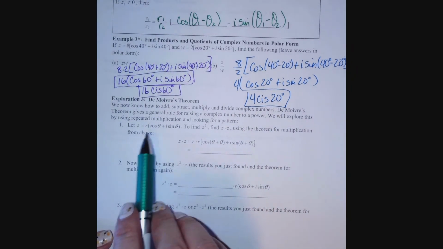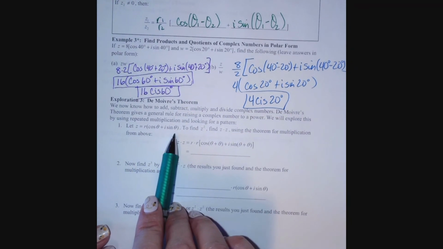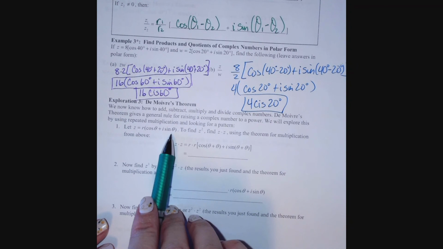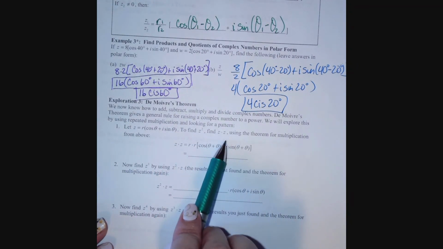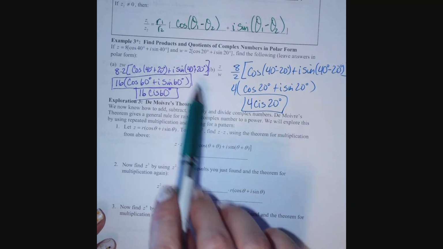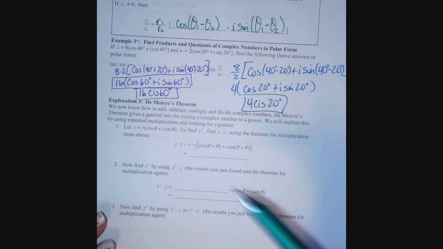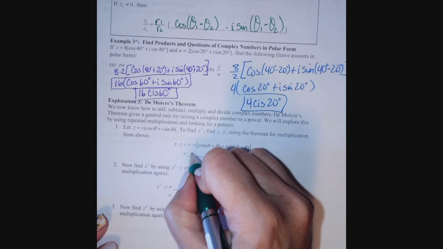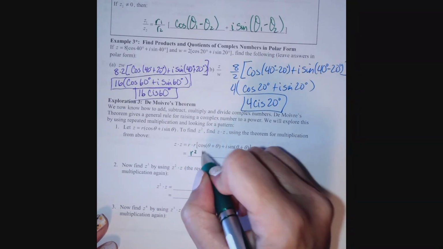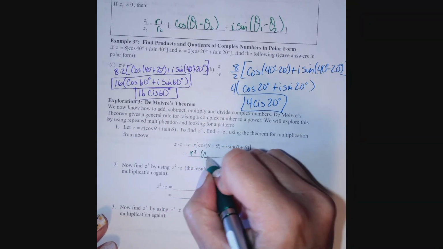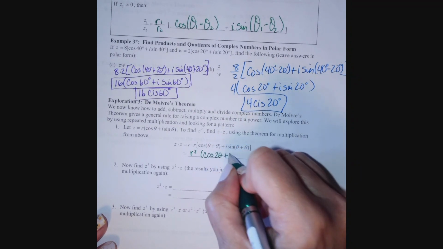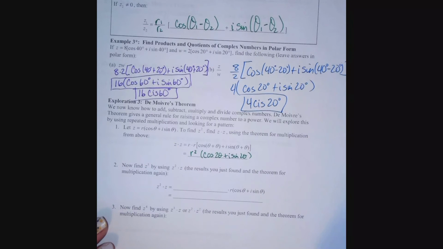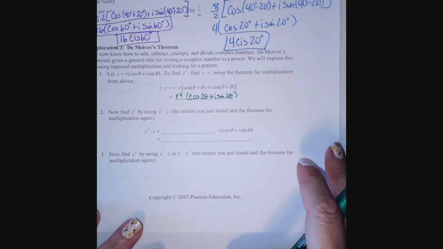Let z equal the general form of my complex number in polar form. If I want to find z squared, I'm just going to do z times z. So using my property for multiplication, r times r would be r squared, and then theta plus theta is 2 theta. So cosine 2 theta plus i sine of 2 theta. Now what if I wanted to do z cubed?